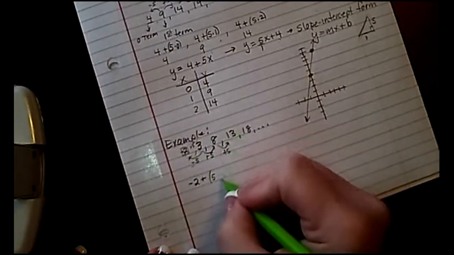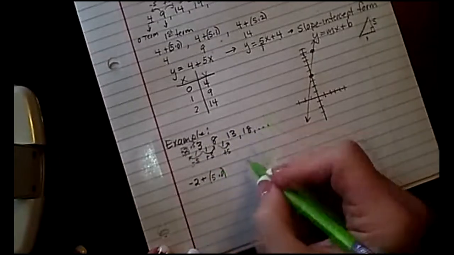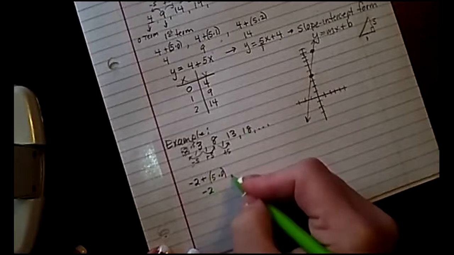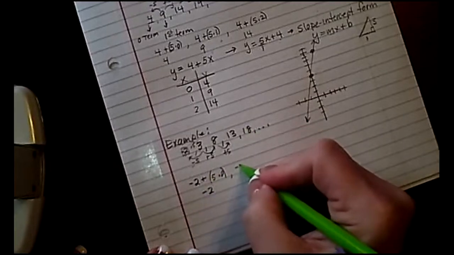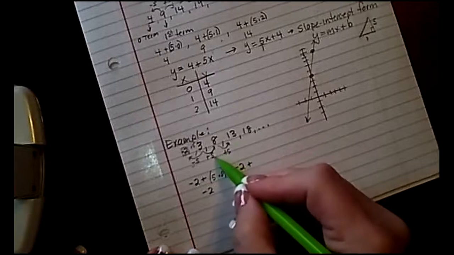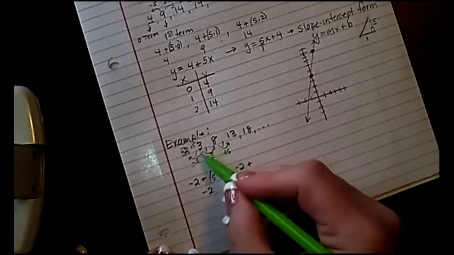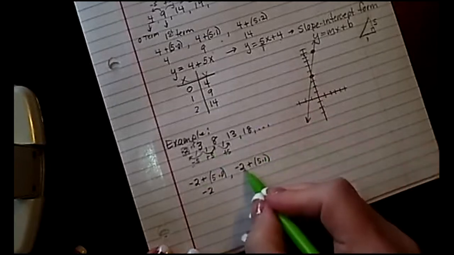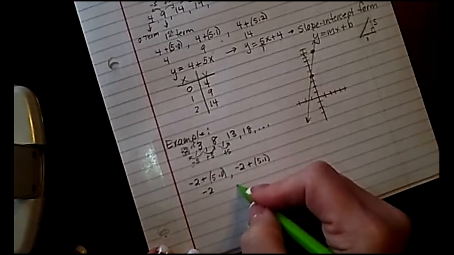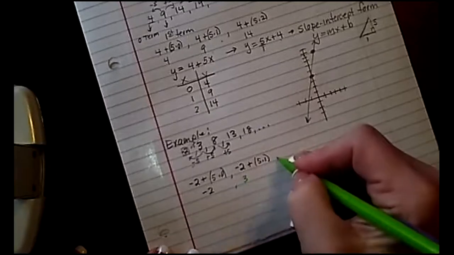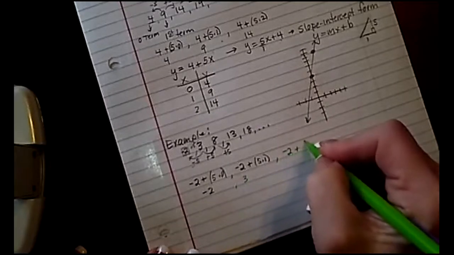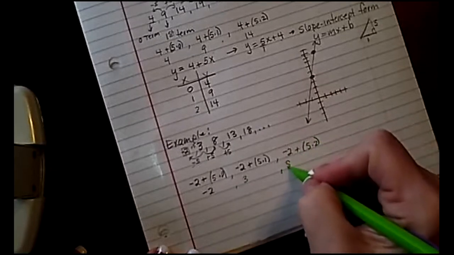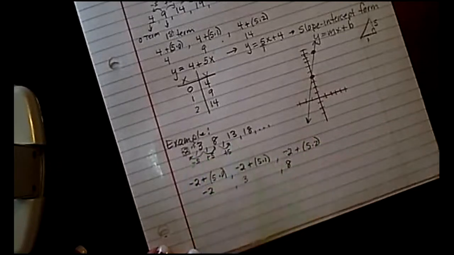So that's going to be 5 times 0. So -2 plus 0 would be a -2. All right, then we keep this constant, and our fixed change here is 5. So 5, our first term. So -2 plus 5 would be a +3. Let's just do one more. Now we're doing our second term, -2 plus 10 would be 8. So just be sure we have our pattern correct.